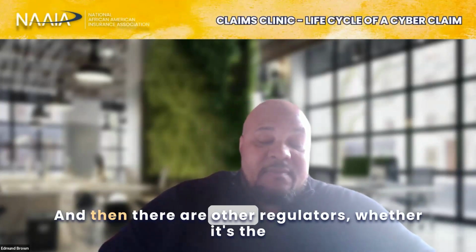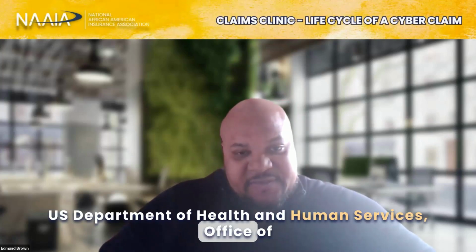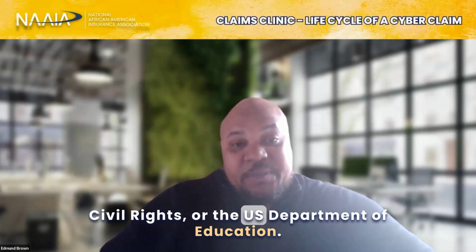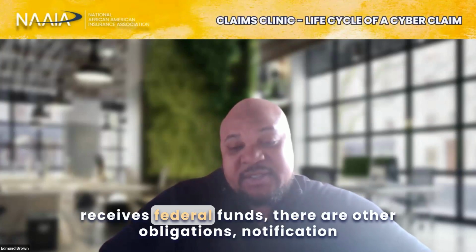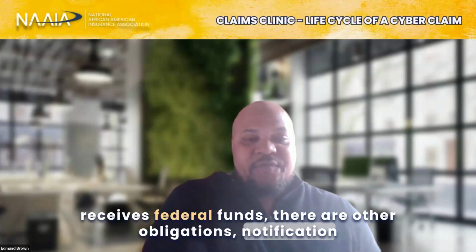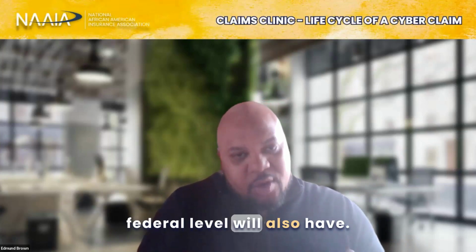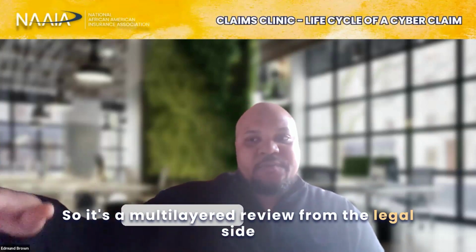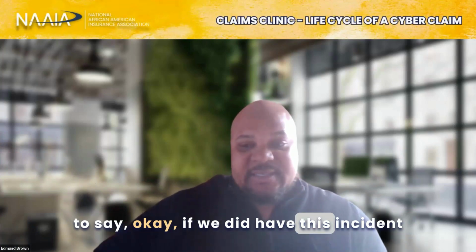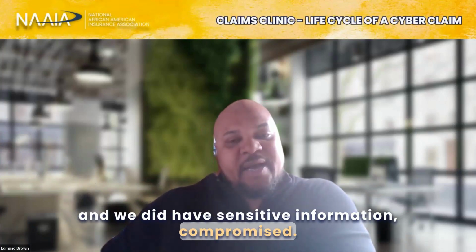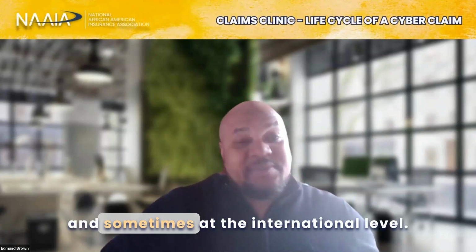And then there are other regulators, whether it's the U.S. Department of Health and Human Services Office of Civil Rights, or the U.S. Department of Education, if you're talking about an educational entity that receives federal funds. There are other notification obligations that different regulators at the state and federal level will also have. So it's a multi-layered review from the legal side to say, okay, if we did have this incident and we did have sensitive information compromised, what are our obligations legally at the local level and at the federal level, and sometimes at the international level?